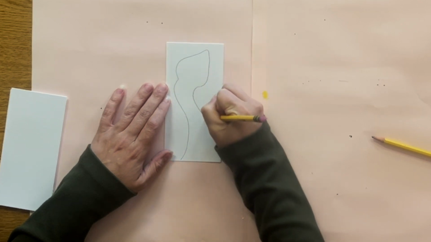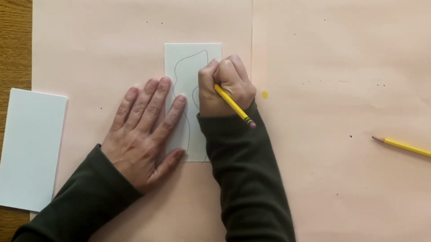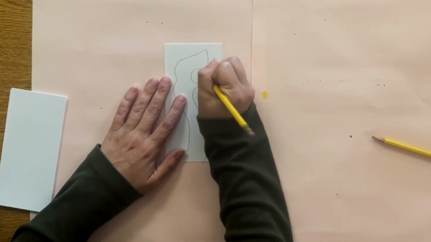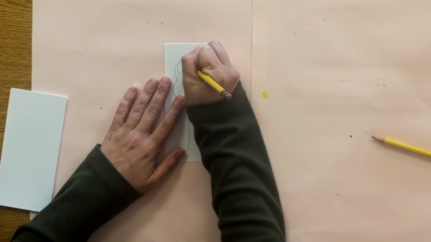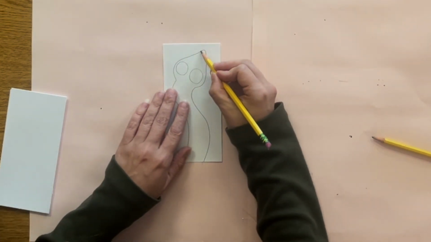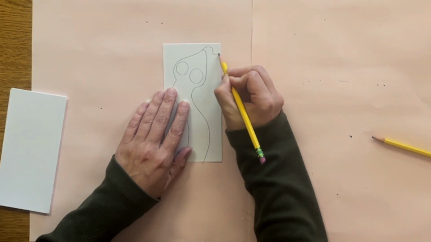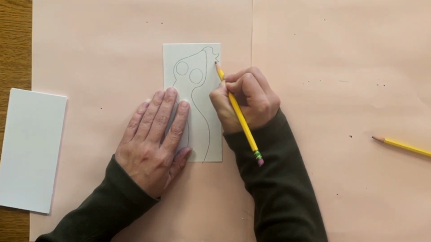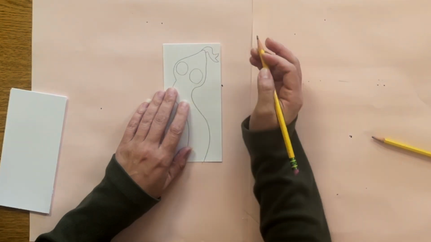As you draw the animal, you want to draw it nice and big so that it fills your space. It should also touch at least one edge of your paper. Make sure that you add extra big eyes when you are creating your animals, and also add fun details, like on this one when I'm adding the tongue.